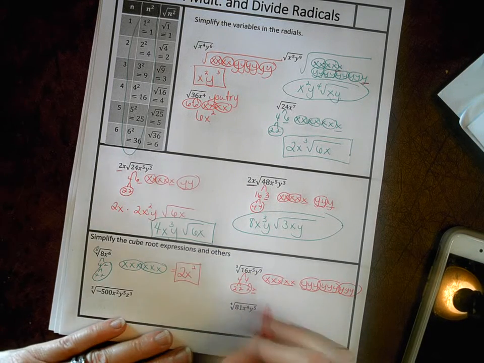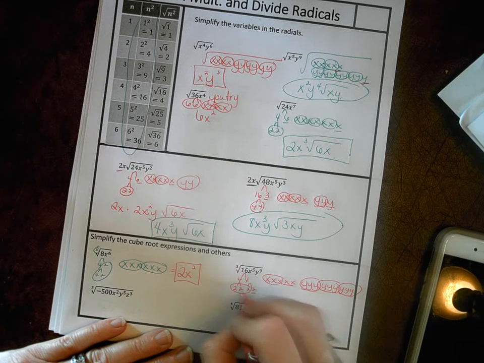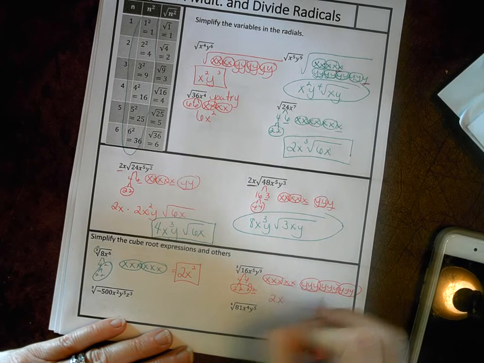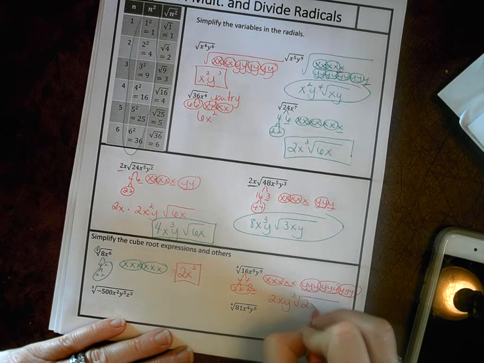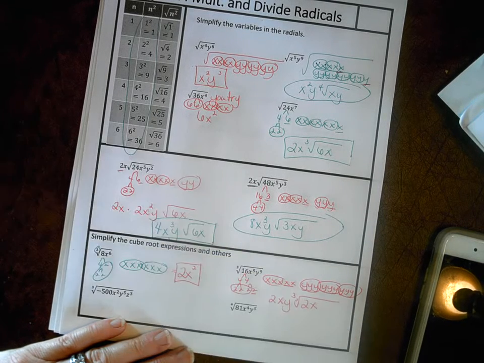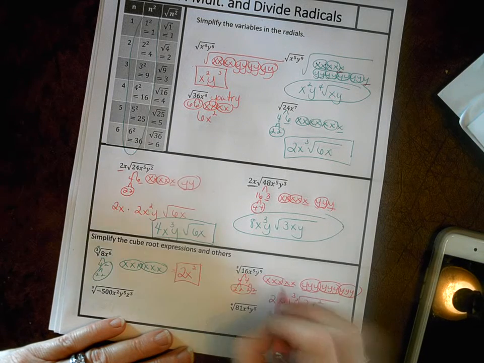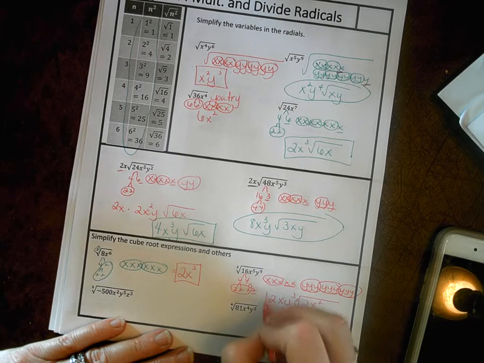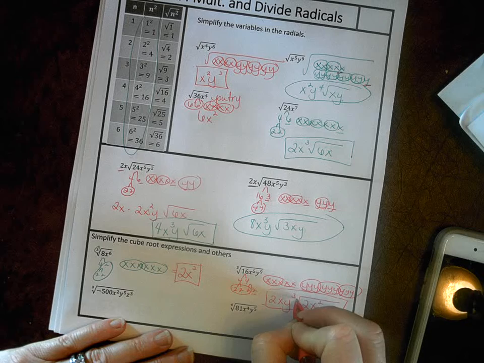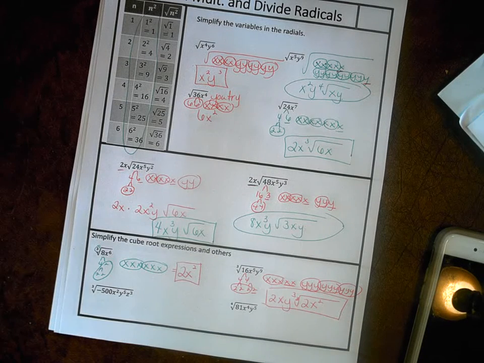So everything that's circled is going to go on the outside. So a group of 2's, a group of X, and 3 groups of Y's. And everything that's underlined, and don't forget the little 3 for cube root, is going to go inside. And there's 2 X's left over, that's why there's an X squared there. Try to put your root right there so you don't forget it.